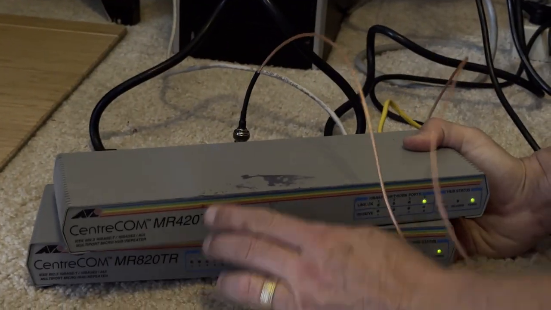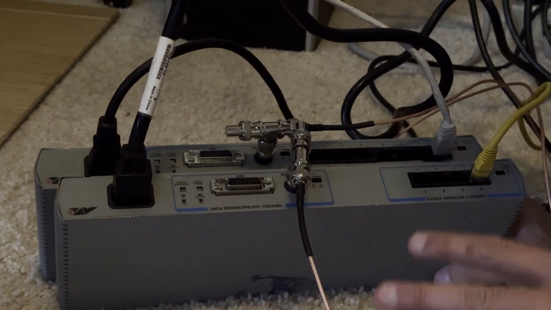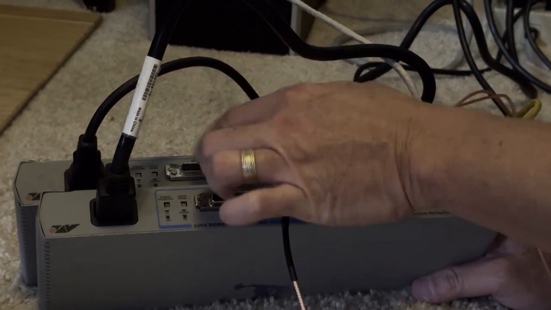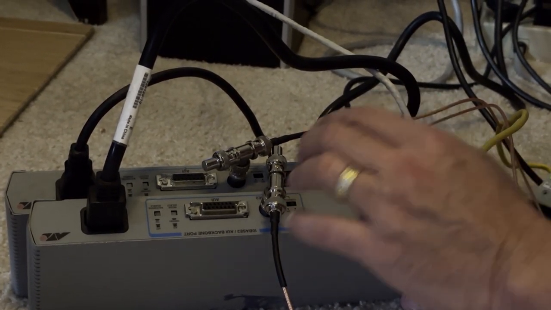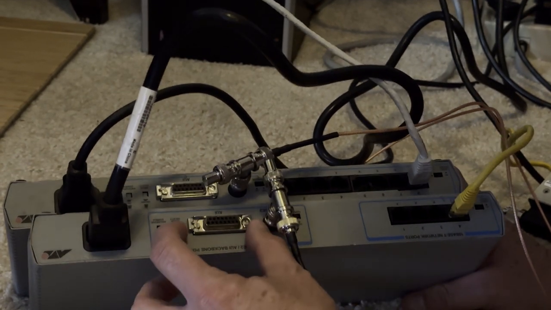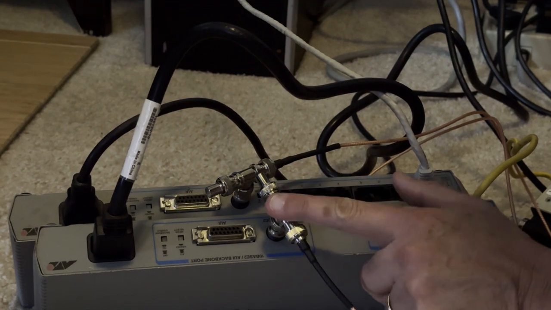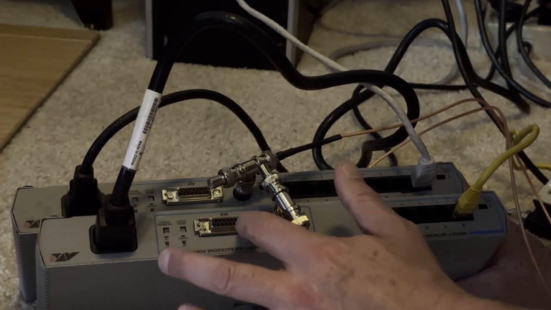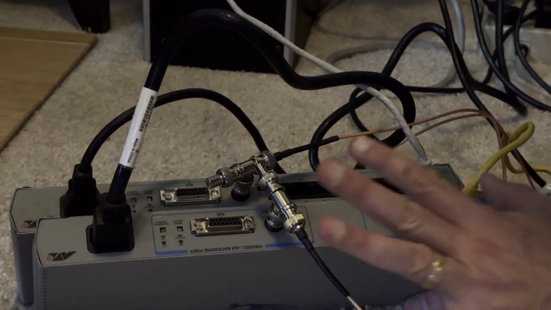So this is just a 10Base Ethernet hub. It has connections for 10Base2 and it has connections for 10BaseT. This one's a 4-port, this one's an 8-port. And then it also has these AUI cables, and you can select either to use the 10Base2 connection, which I did, or you can select to use the AUI connection, which I didn't. And then these just connect to each other that way.